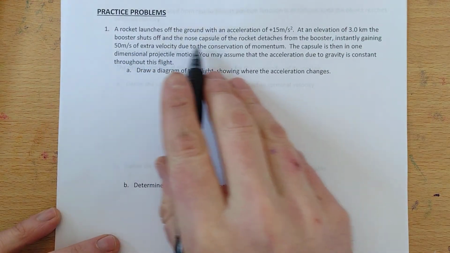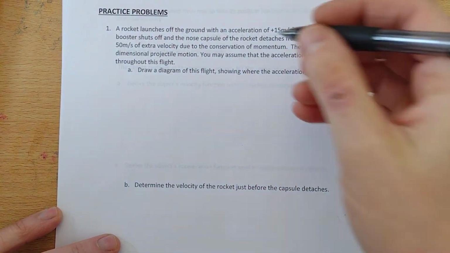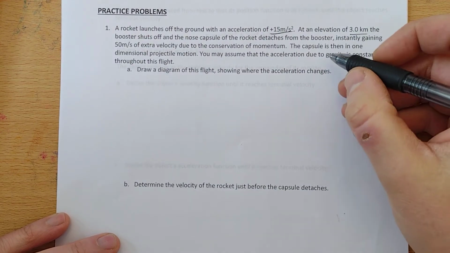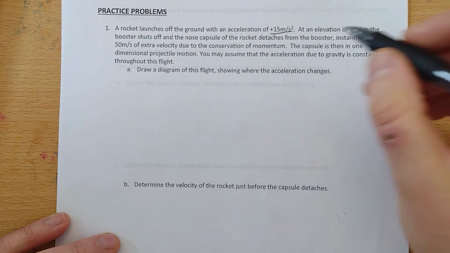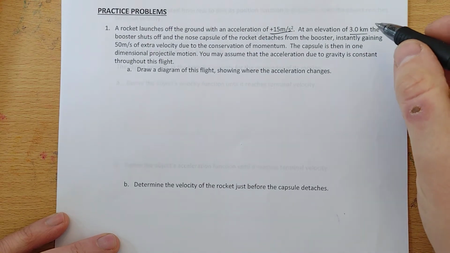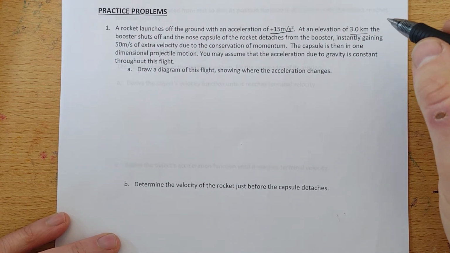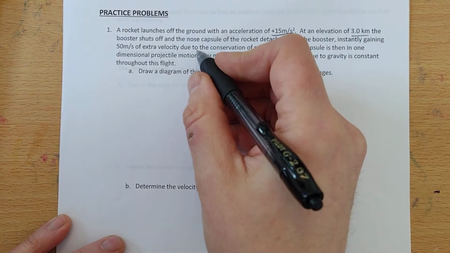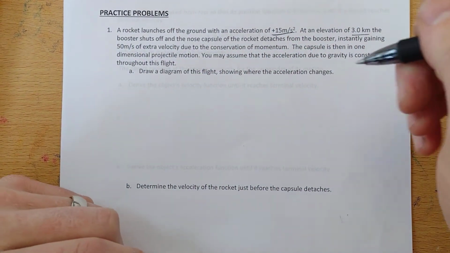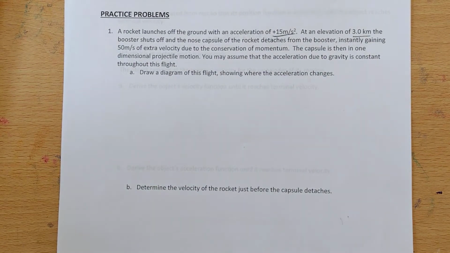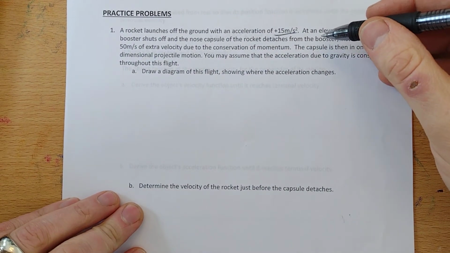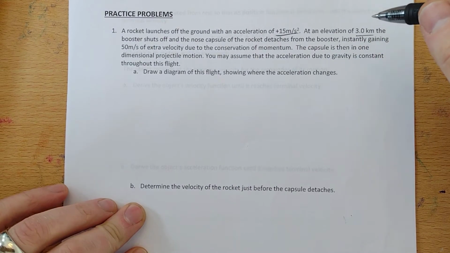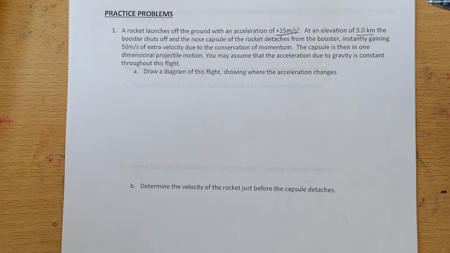So, a rocket launches off the ground with an acceleration of 15 meters per second squared, to an elevation of 3 kilometers. The booster shuts off, and the nose capsule of the rocket detaches from the booster, instantly gaining 50 meters per second of extra velocity due to the conservation of momentum. Like I said in class, that's just a note. That's not really anything important to do with the problem. The capsule is then in one-dimensional projectile motion. You may assume that the acceleration due to gravity is constant throughout this flight.